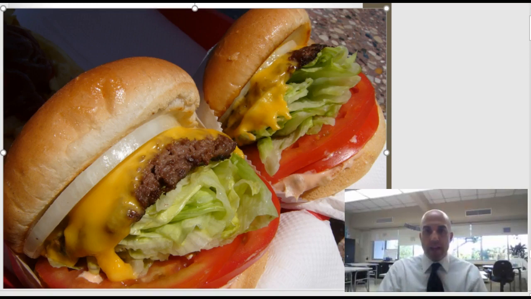I want you to take a look at this picture, which is a picture of two single cheeseburgers. And I want you to think about what these cheeseburgers include. What is there that you see in this picture? What are the parts of a cheeseburger?